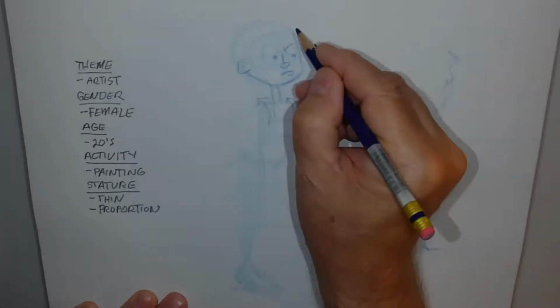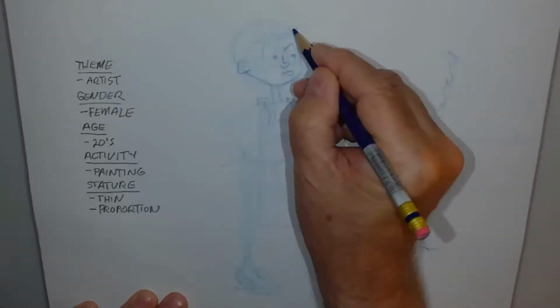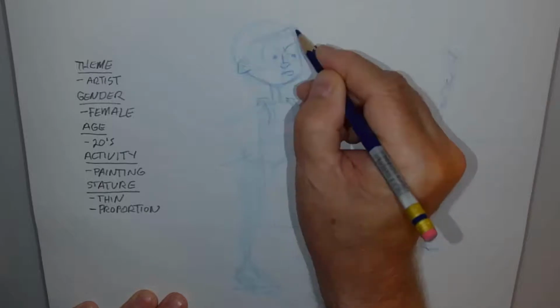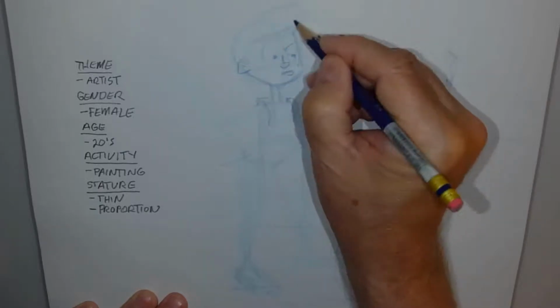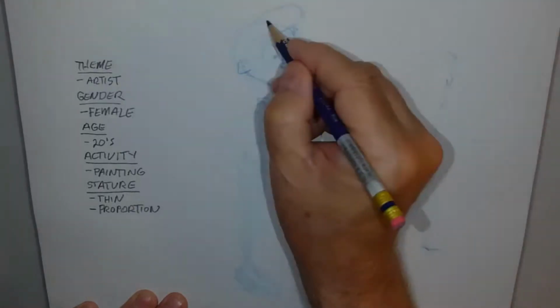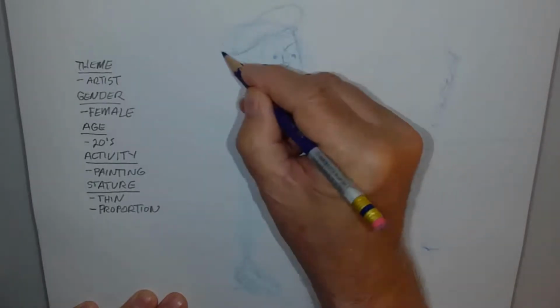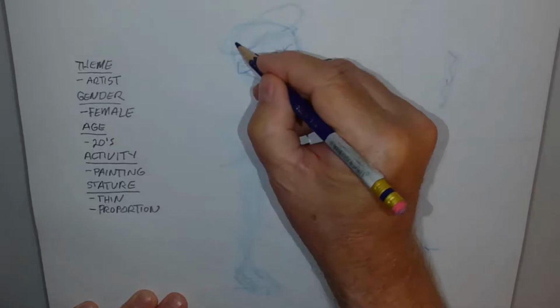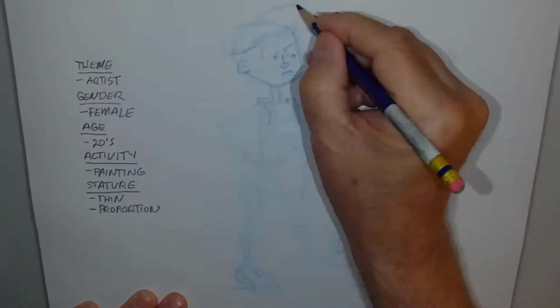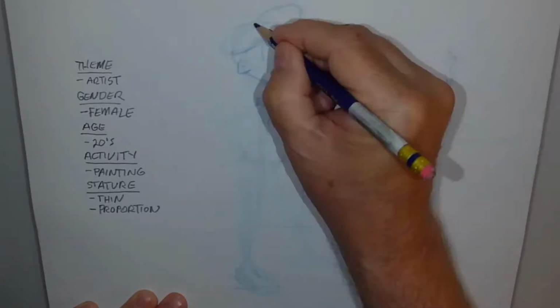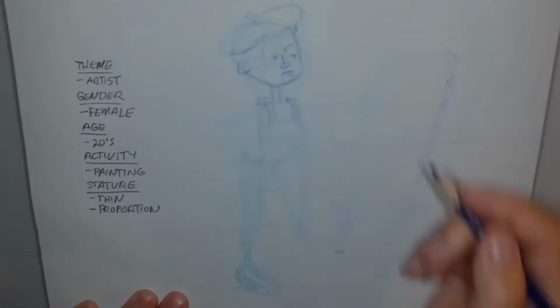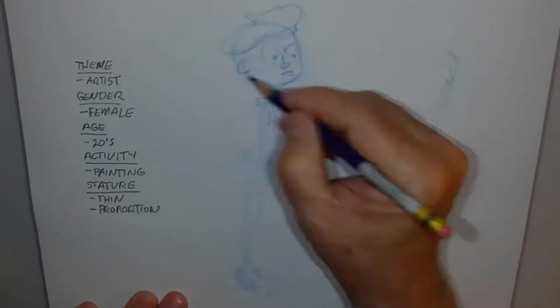So I'm going to give this character a hat, a French beret sort of hat. So we're trying to get that to look like it's fitting on the head. It's where we draw through and show the head, and now we want to make sure that the hat's sitting on top and over that shape of the head.